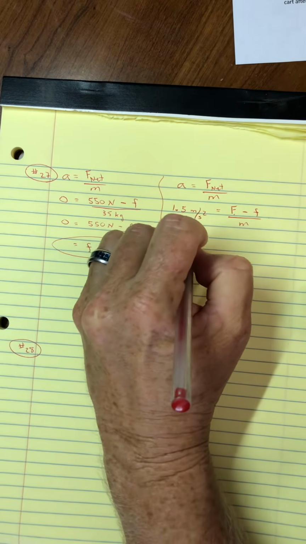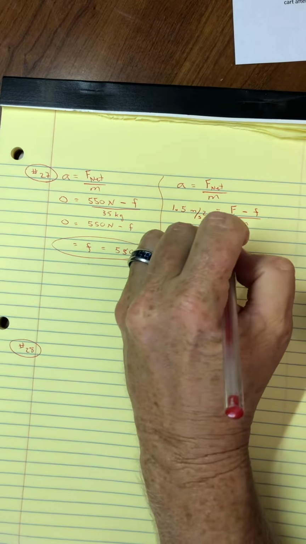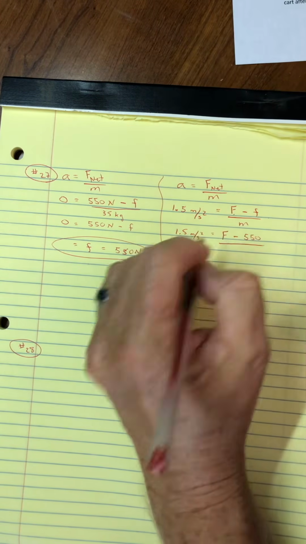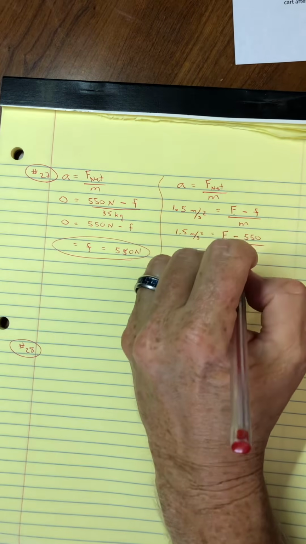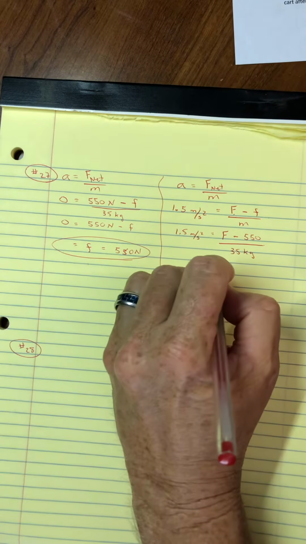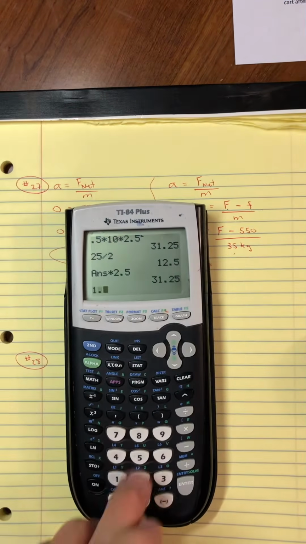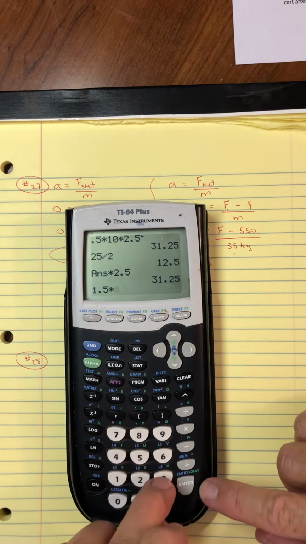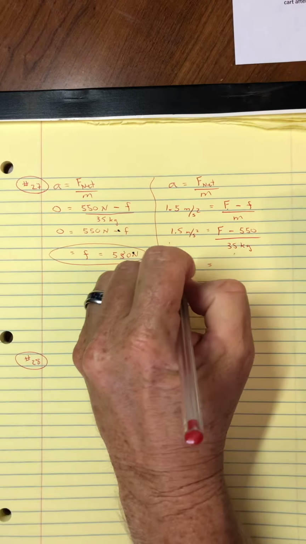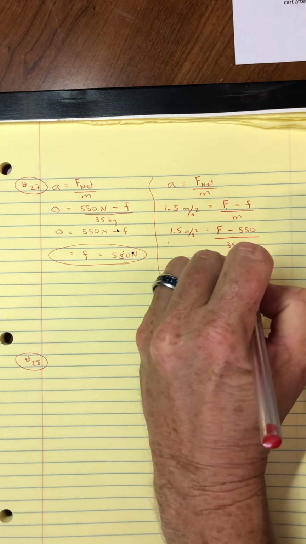So 1.5 meters per second squared equals, and we're after what force, the friction is 550 newtons, and the mass is the 35 kilograms. So bringing this to the other side, 1.5 times 35 equals 52.5, equals the net force.